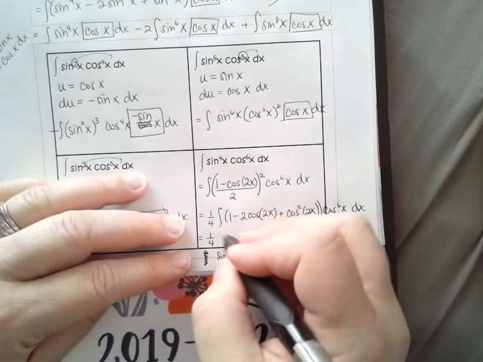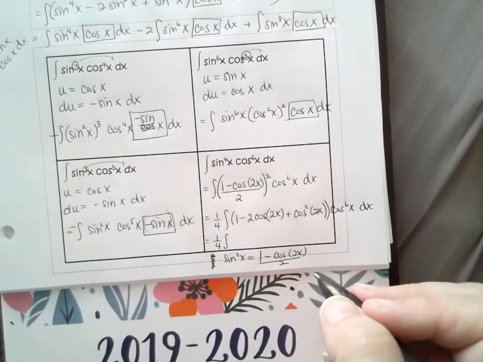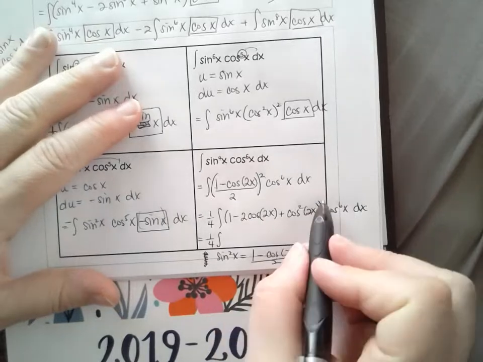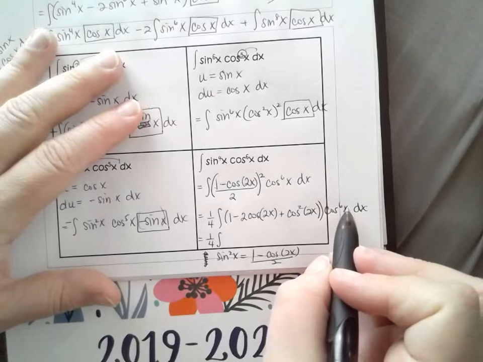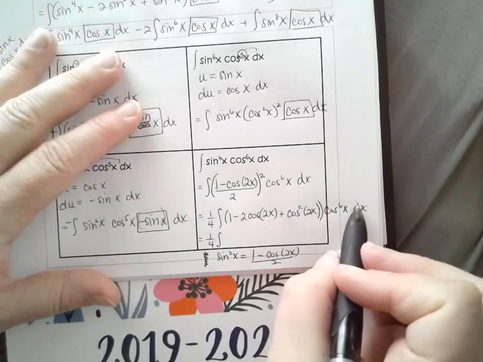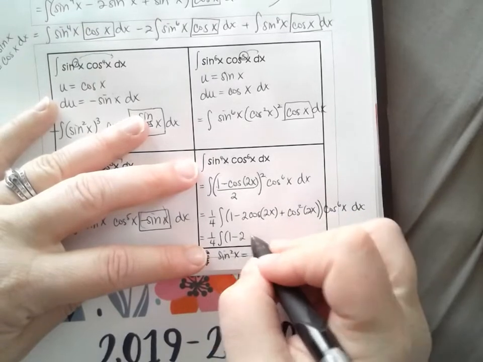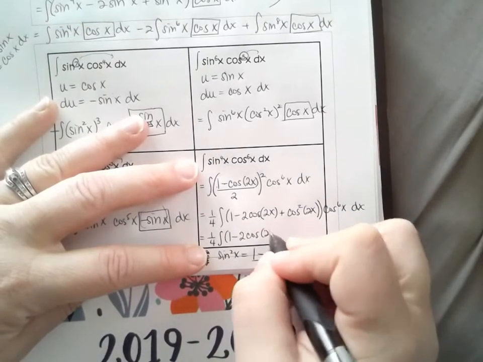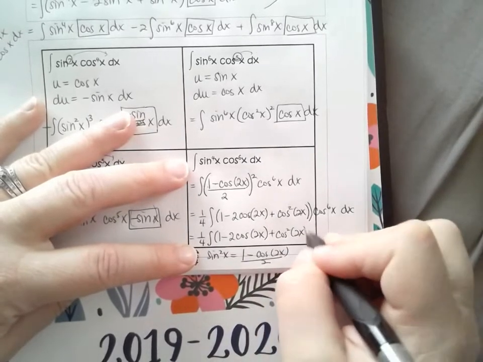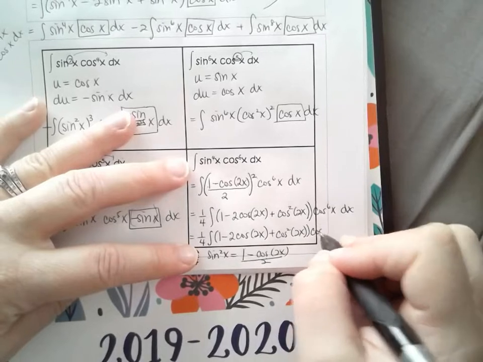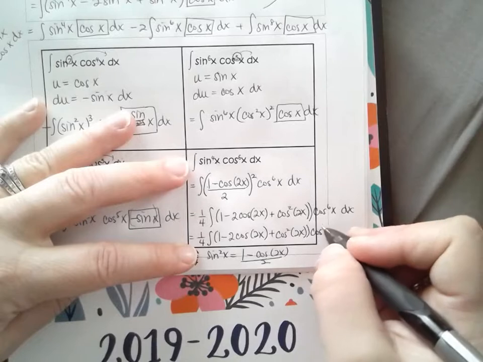Simplify it a little bit. And what I would do at this point, since this no longer had a larger exponent on it, I would save one of these cosines, cosine's not the du.